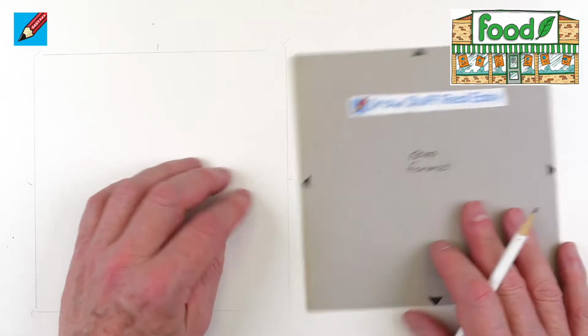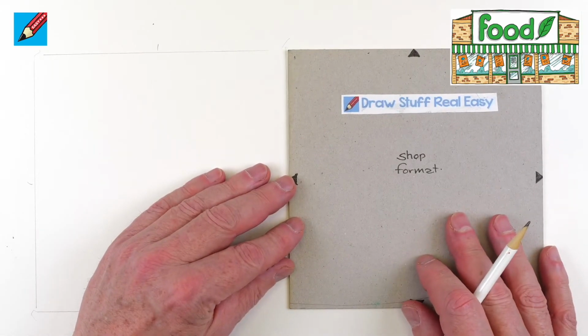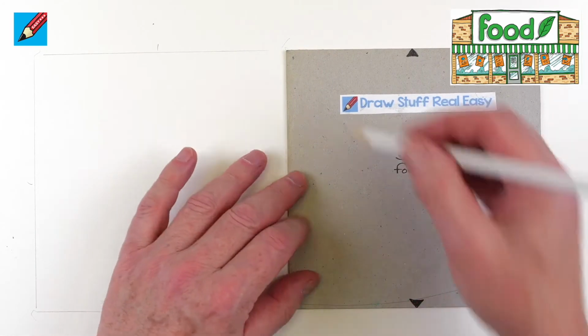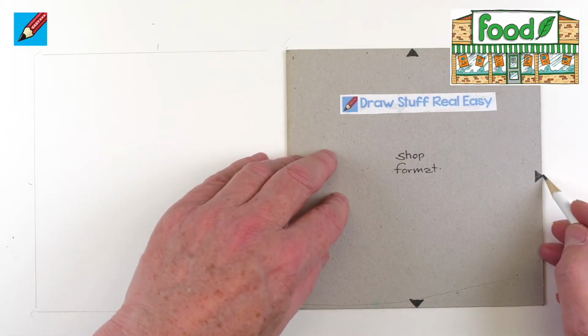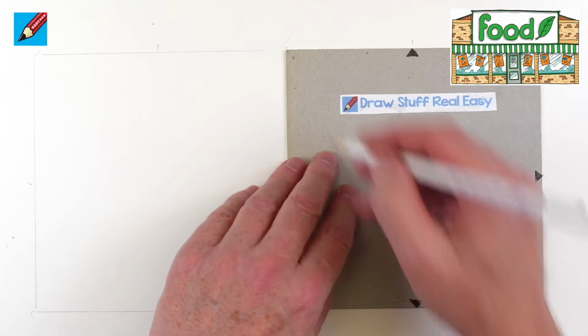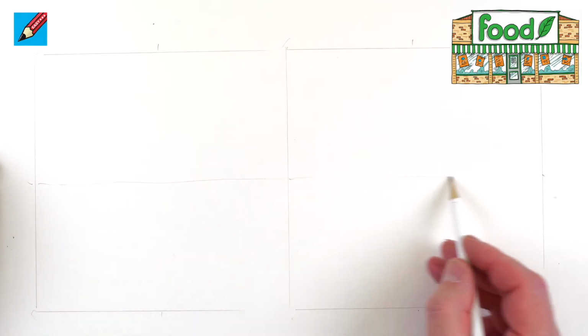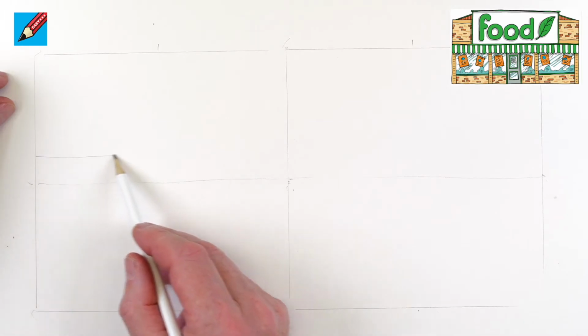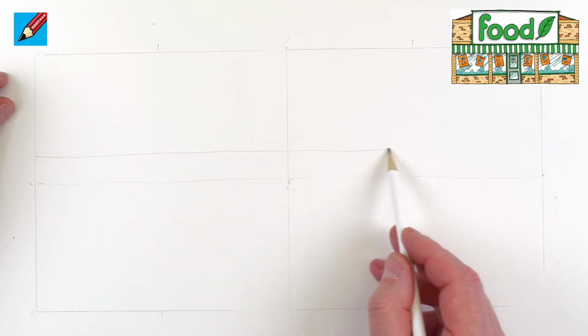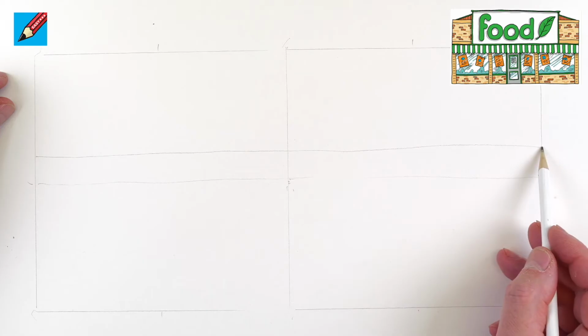But the grocery store is the biggest, so it's actually twice the size, twice as wide as all the others, like that. So I'm going to do that, and those little marks just to help. And basically the door is the height up to the middle. So we're going to put a canopy right over the store like that.